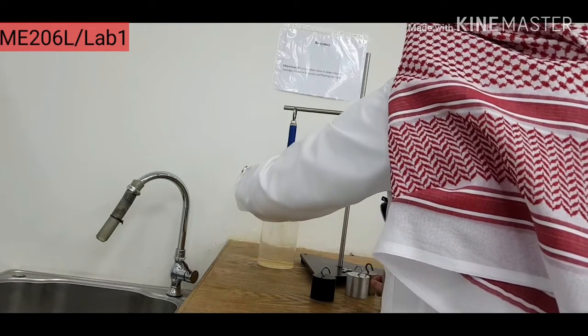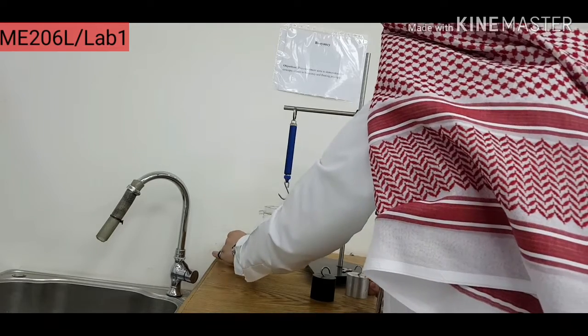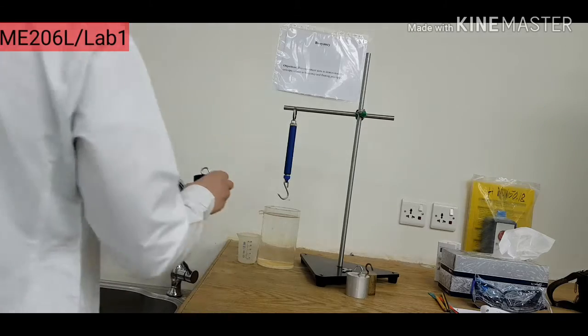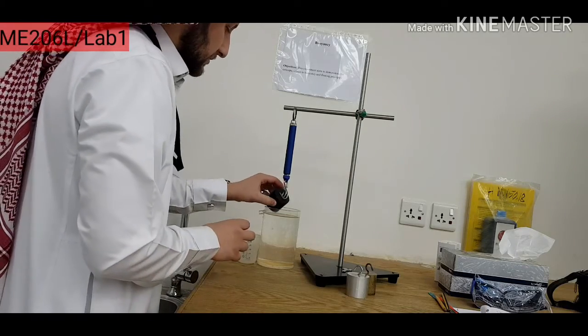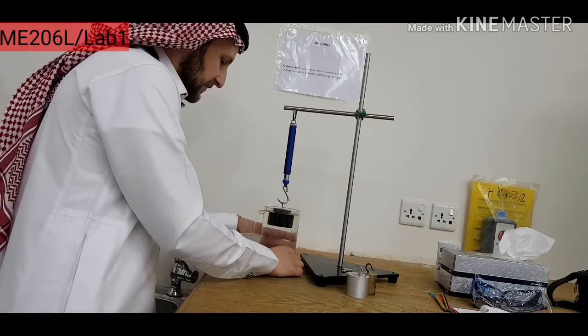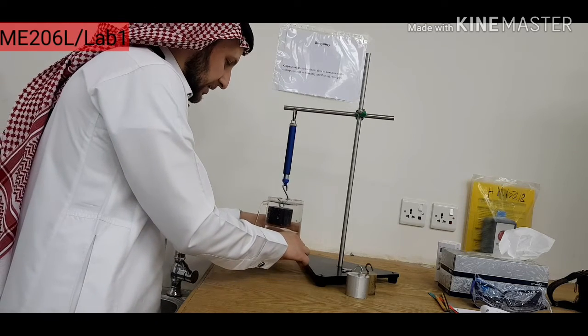We will try now with the last one, the polymer. We will add the polymer. See, we just have to raise the water up.